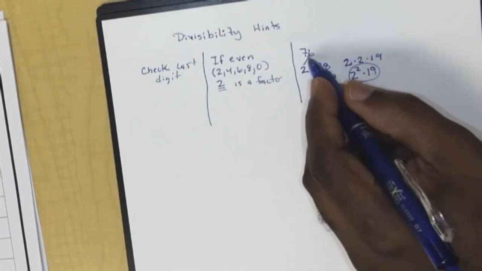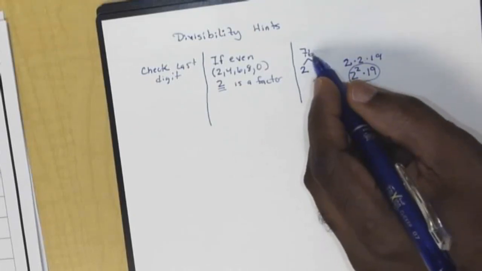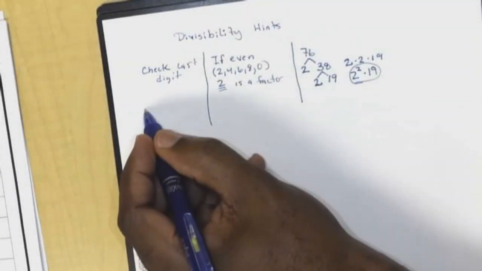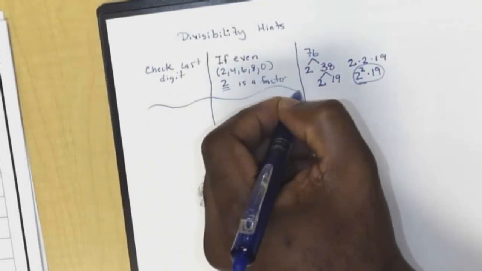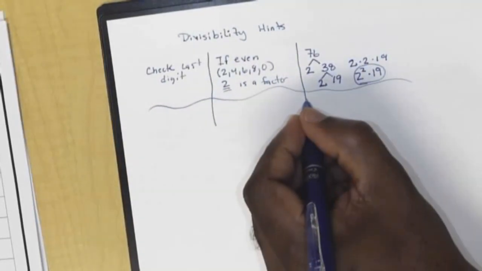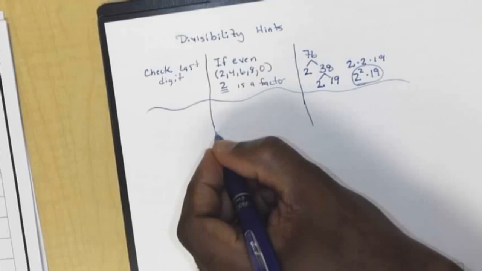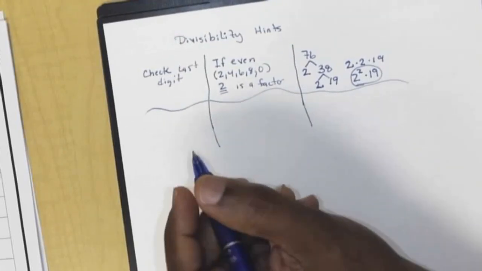So that's the answer. We ain't got that solved? No, because you go back to 76. All right, so here we go. All right, let's keep going. So that's how to know if 2 is a factor. I got 3 more tricks. So for the people that's working, keep working. For the people that's with me, stay with me.